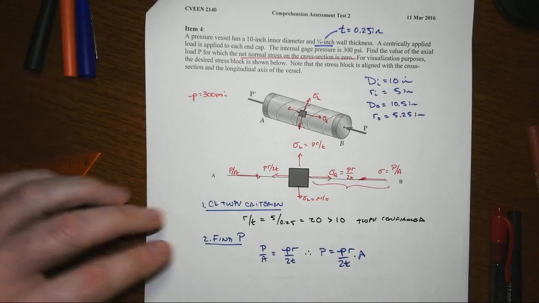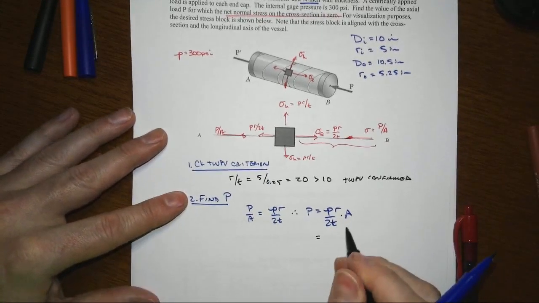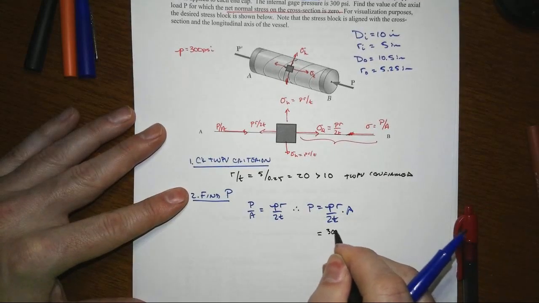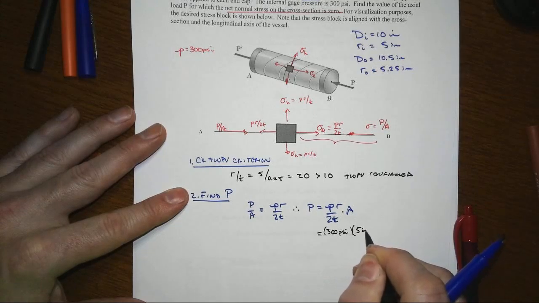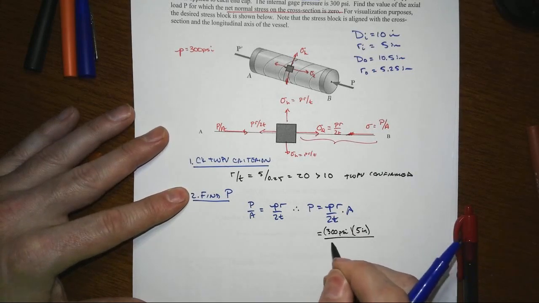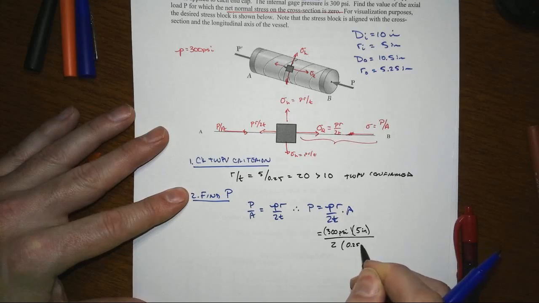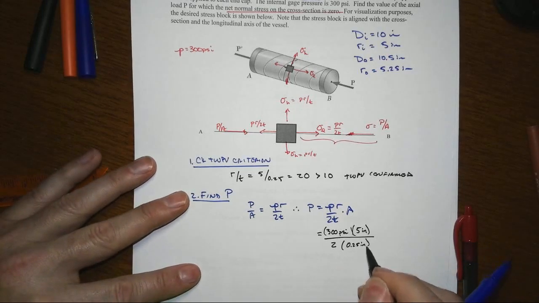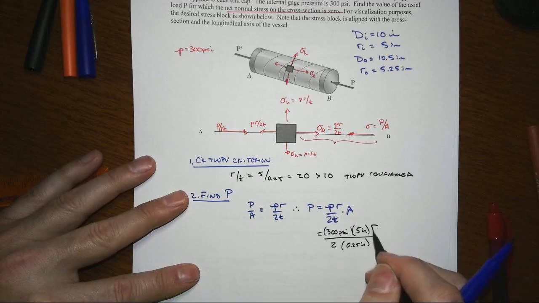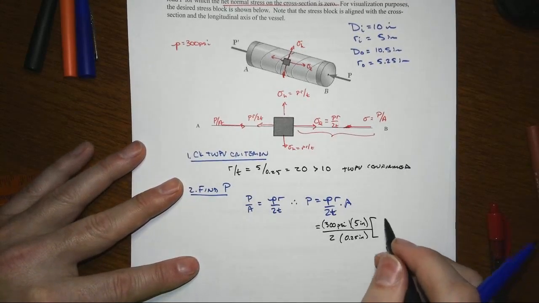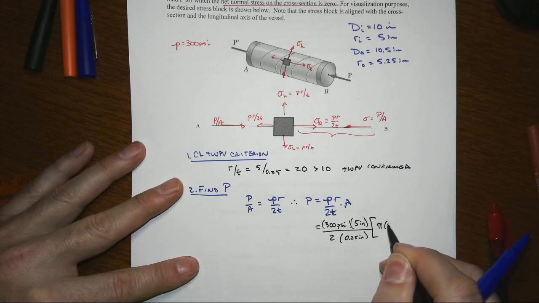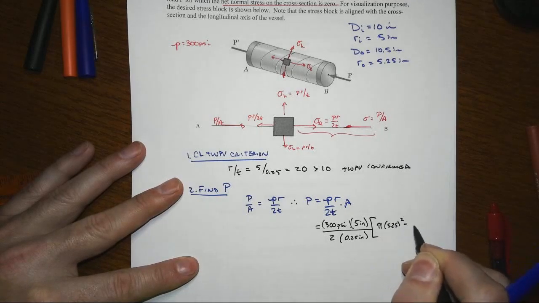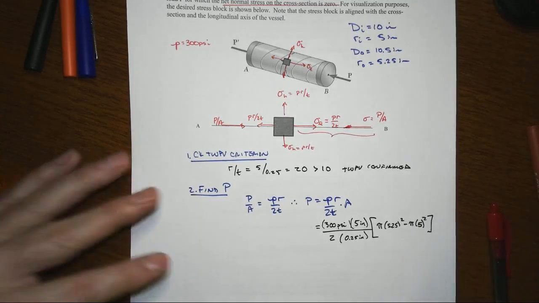And now we just go at it. We'll have then 300 psi times our inner radius, 5 inches, over 2 times our quarter-inch thickness there, times our net area, the cross-sectional area of the pipe or the vessel, so that would be pi times r squared outer radius minus pi r squared inner radius.